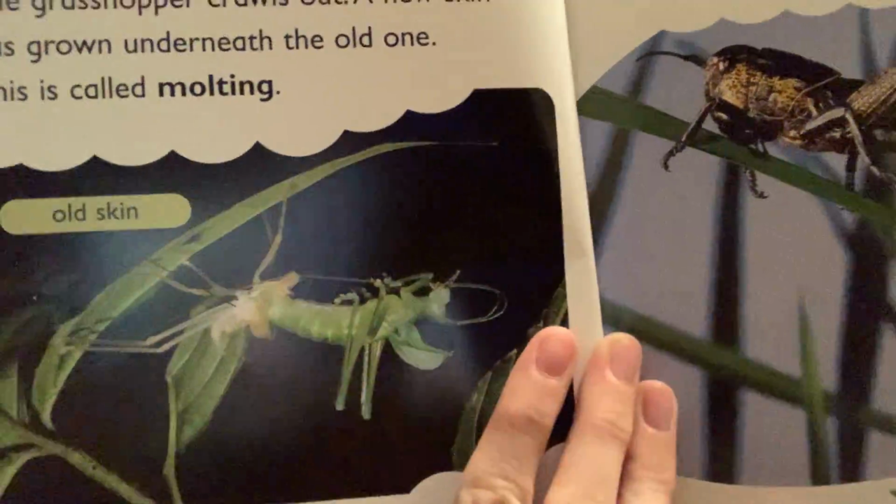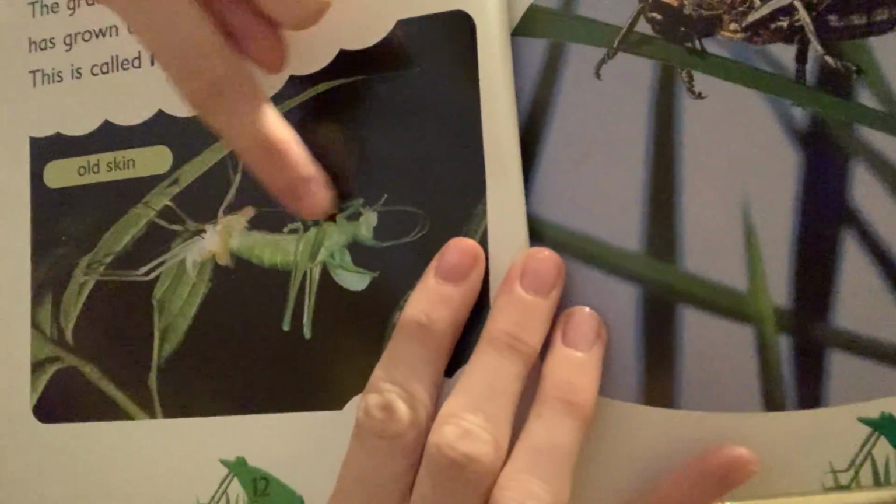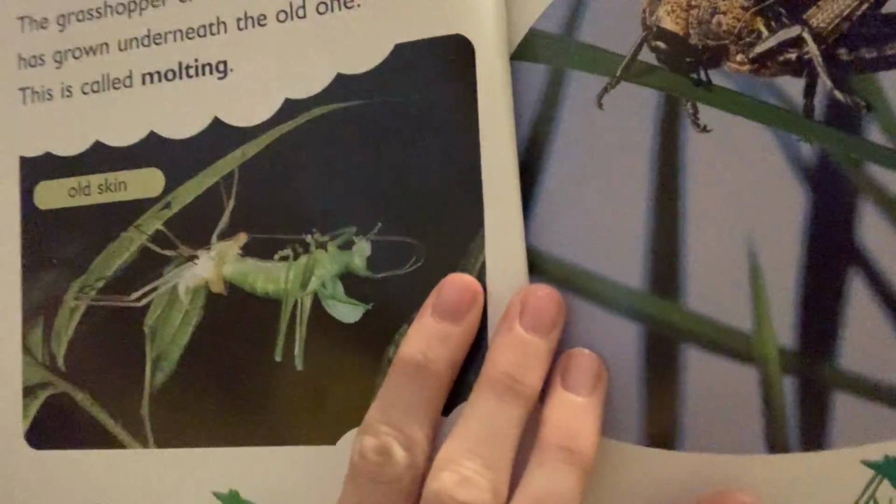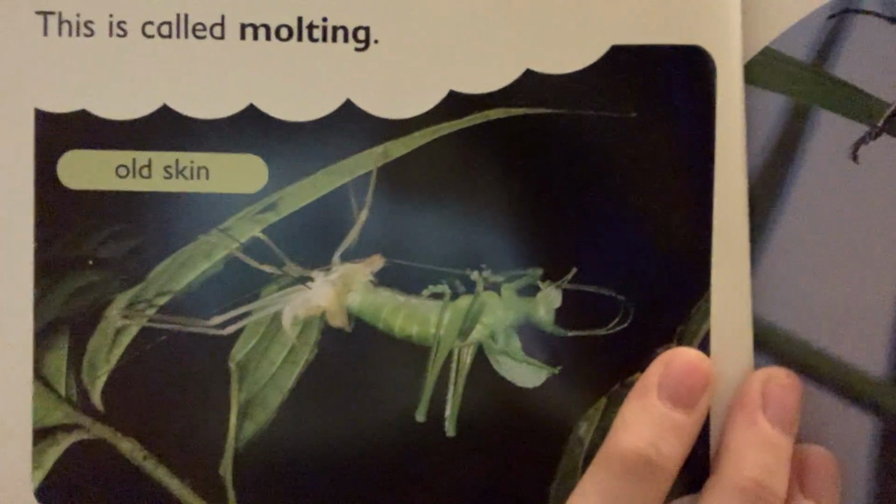Oh, so if you look in this picture here, you'll see that the grasshopper is crawling out of his old skin because he got too big for it. That reminds me of when I was growing up and my shoes didn't fit anymore, so I had to get new shoes. Or like when my pants or my shirts or my clothes didn't fit anymore because I kept growing, then I would need to get new clothes. So it seems like the grasshopper grows out of his skin and then he needs bigger skin. And that's called molting. Cool.